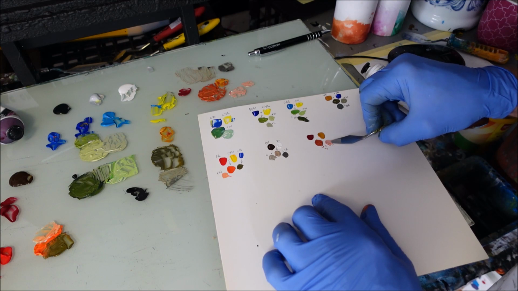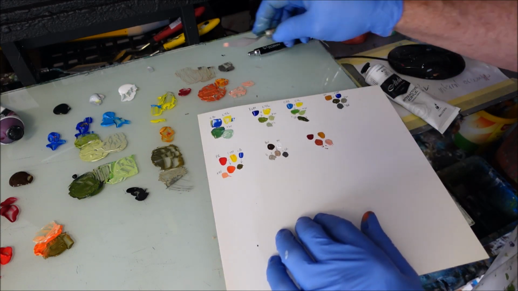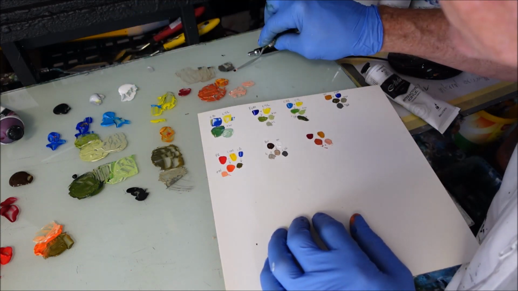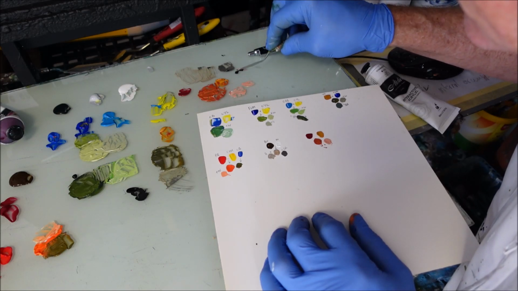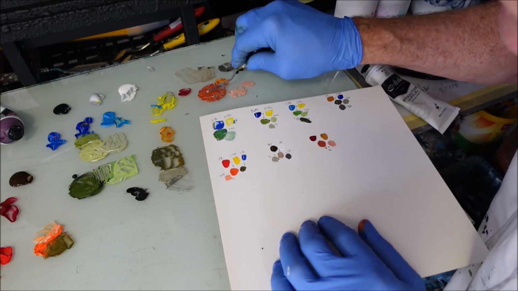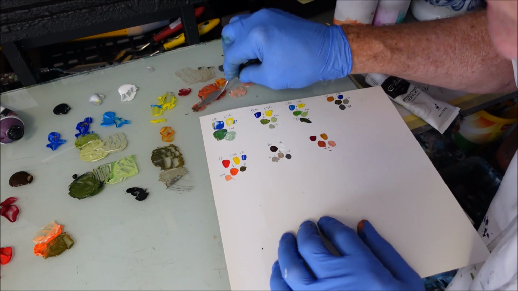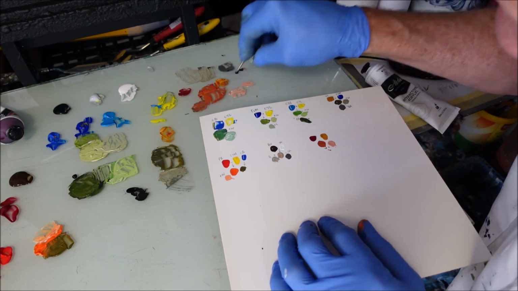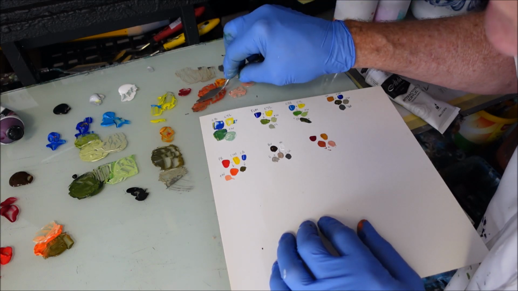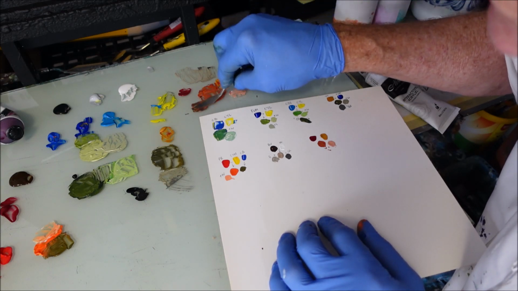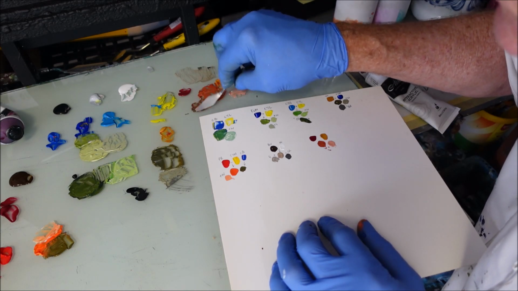So we'll get that there. Another beautiful skin colour. Now we're going to add a little bit of black. Not too much black. Just to that colour, not the one you mix with the white. Don't confuse yourself, and I'll show you on the chart so I don't confuse you either.